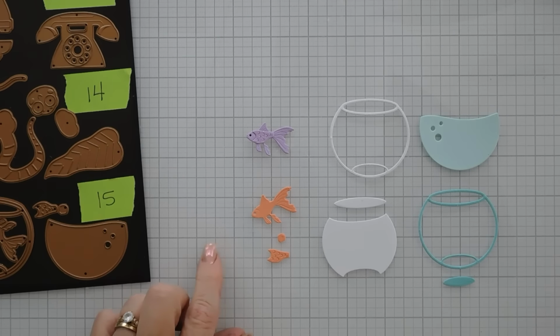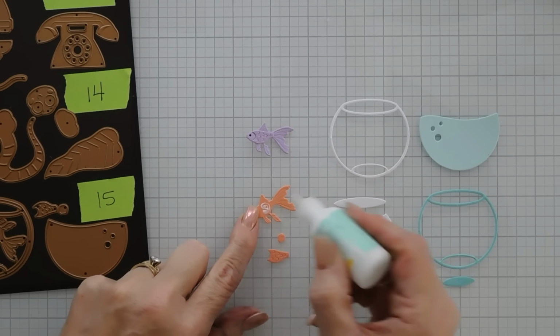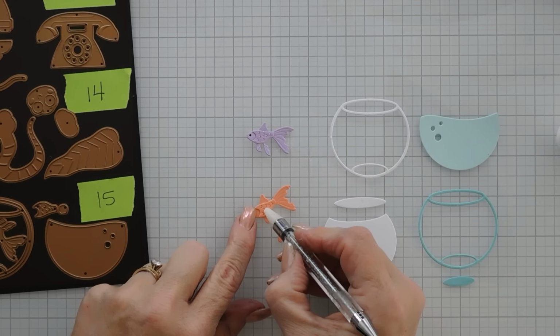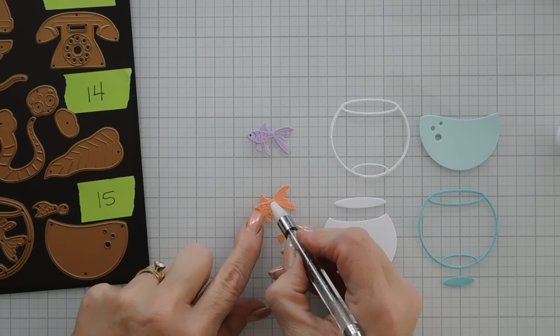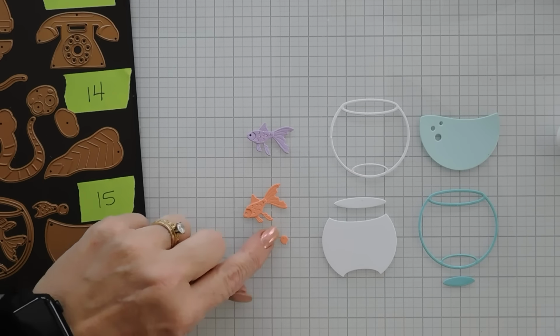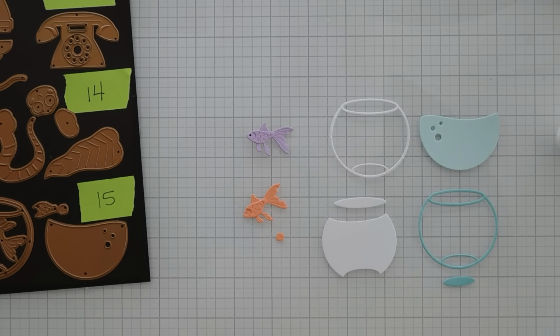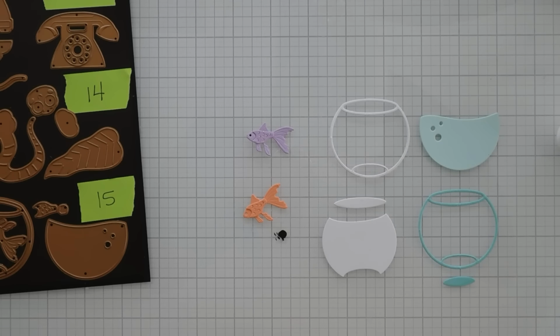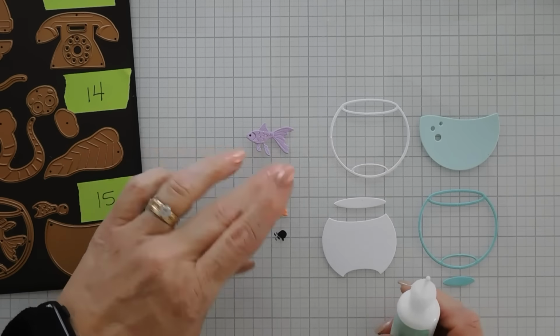It's very easy. We're just going to add a little glue. And then you can add the layering element. I used the same colored cardstock. Okay, and then with this piece, we're going to use a black marker. And I'm just going to go over this piece. You could cut it out with black cardstock, but I just saved this step.